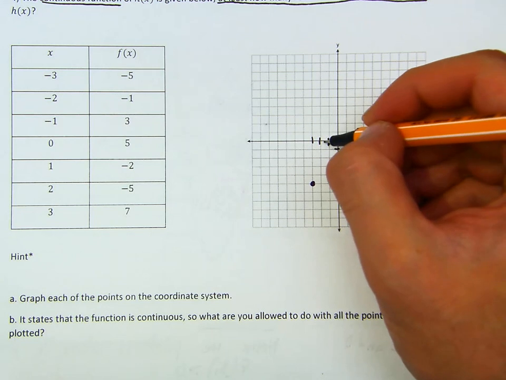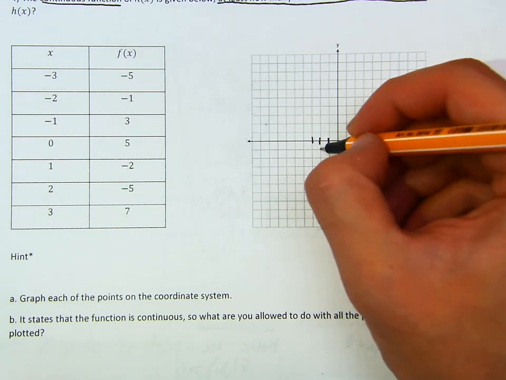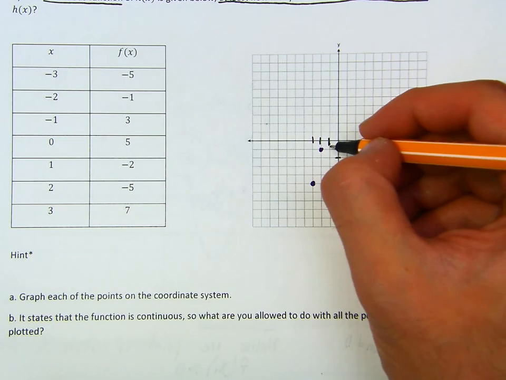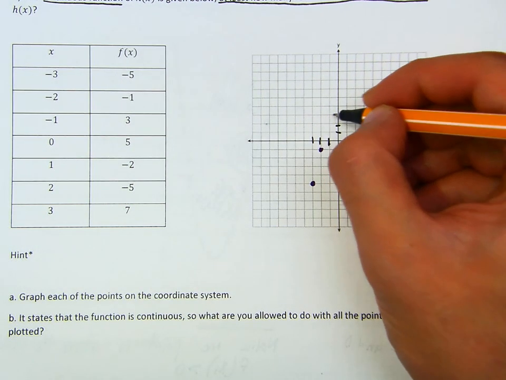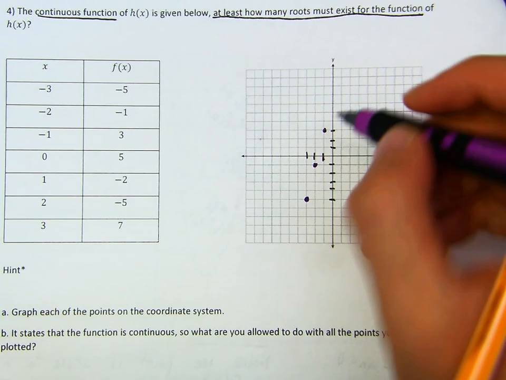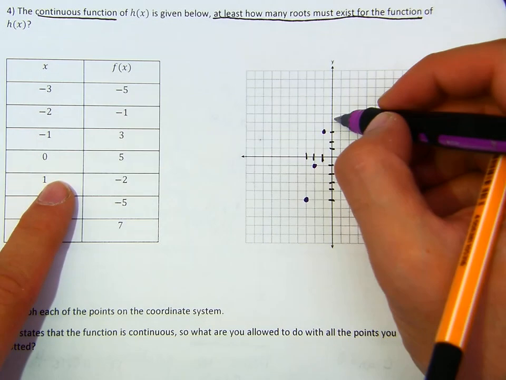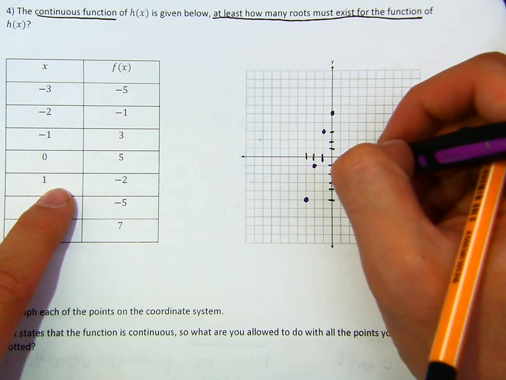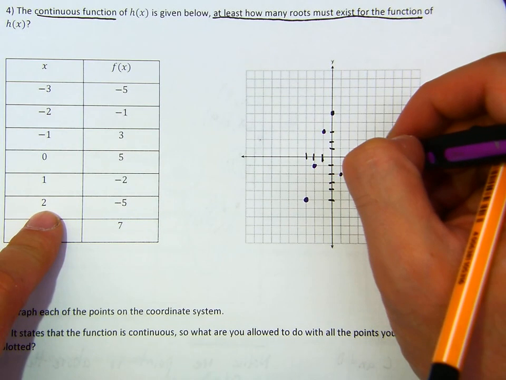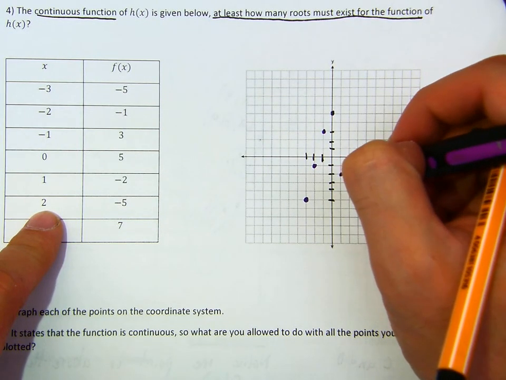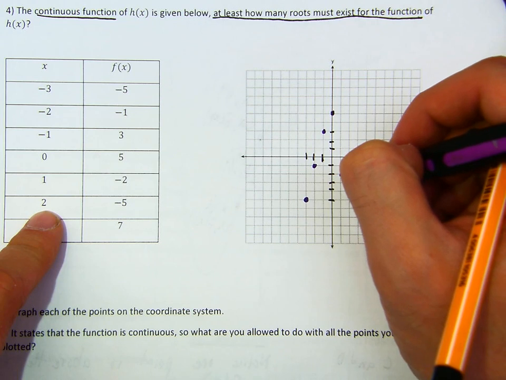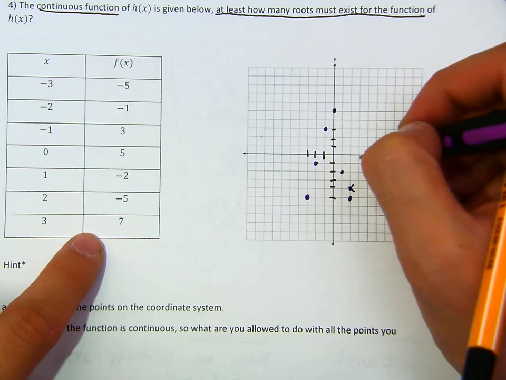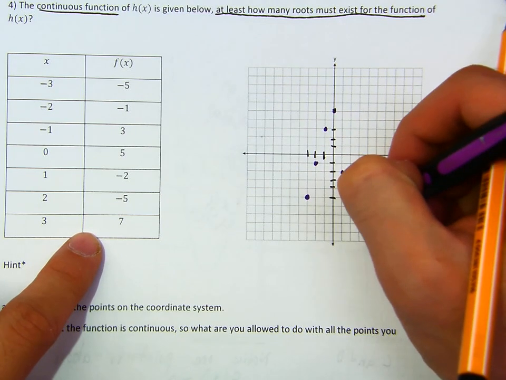So -2, -2, -1 is here. -1, 3 is here. 0, 5 is here. 1, -2 is here. 2, -5 is here. And 3, 7 is over here.